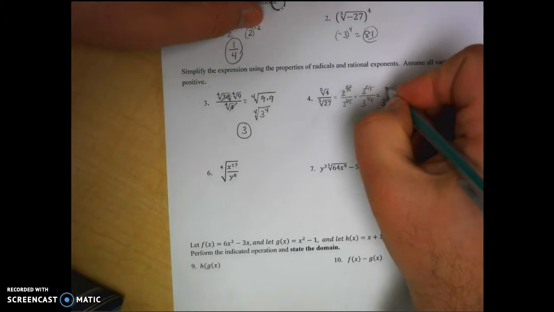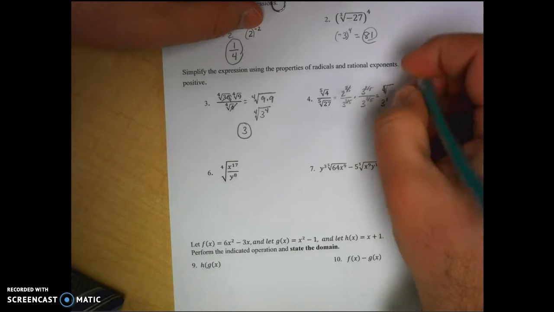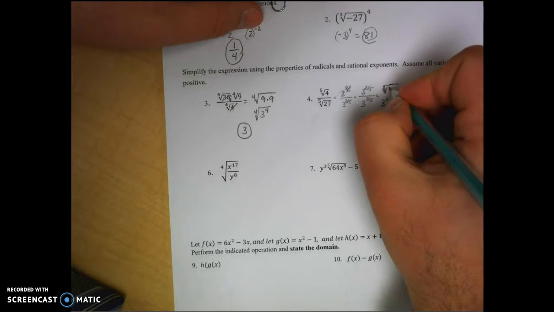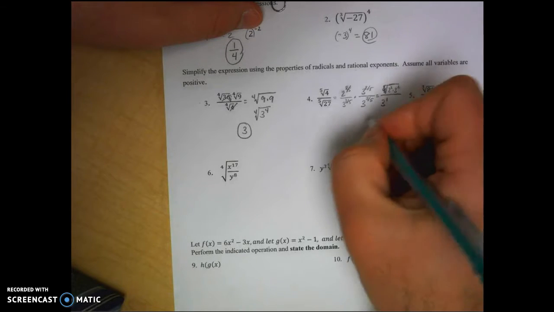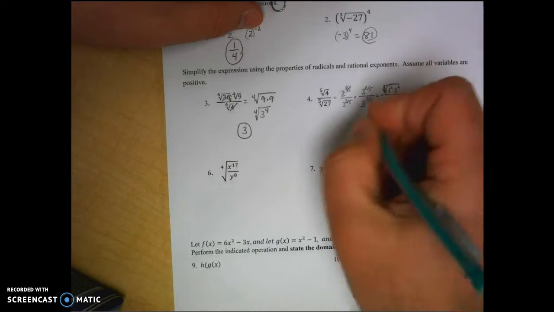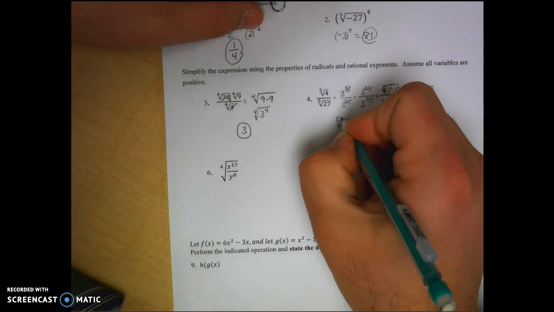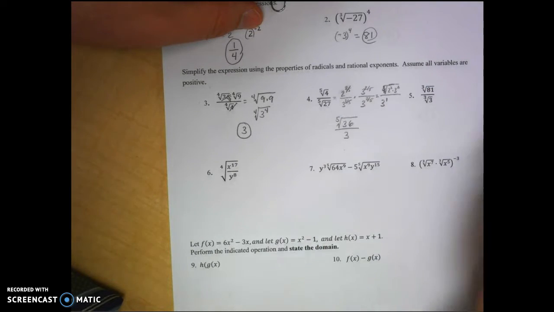So we actually have, under the fifth root, Mr. Scholl, fifth root, you have a 2 squared and a 3 squared. And lo and behold, 2 squared is 4, 3 squared is 9, 4 times 9 is 36. So final answer, fifth root of 36, all divided by 3.